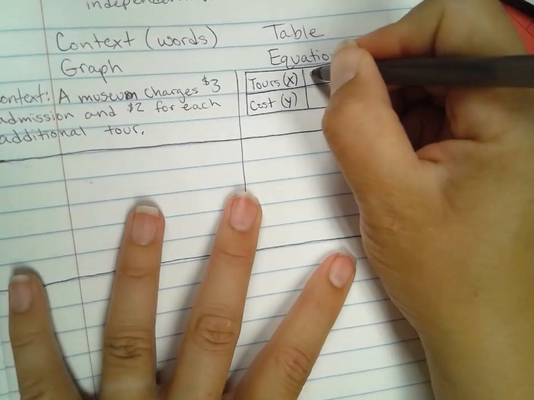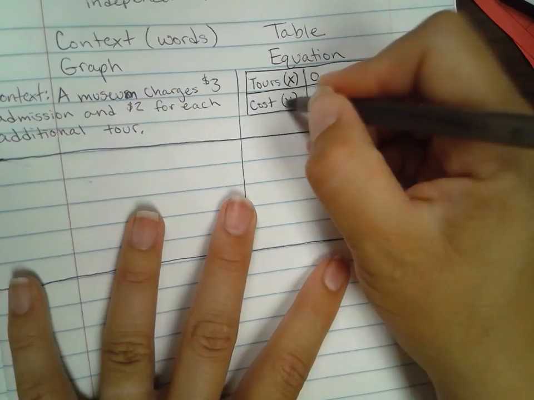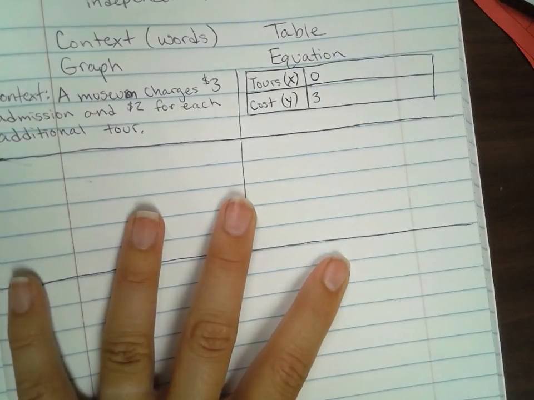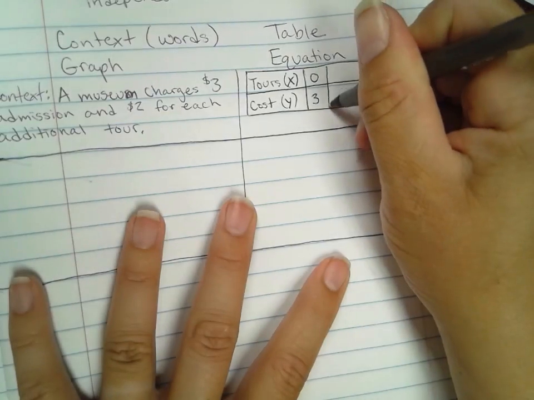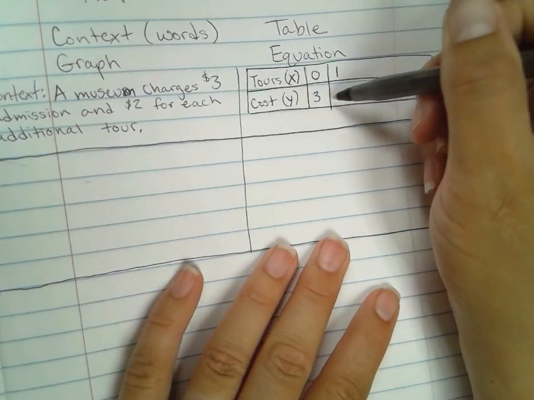So I can choose to do 0 tours. That's where my cost starts. But no matter what, I'm going to this museum. It's going to still cost me a total of $3 to get in. From there I could go 1 tour. 1 tour would be $2 plus the $3 to get in.